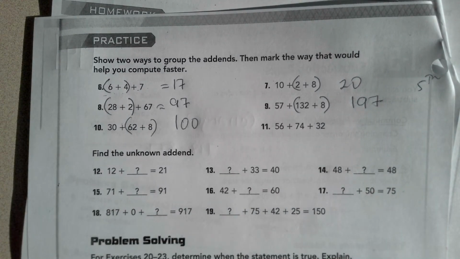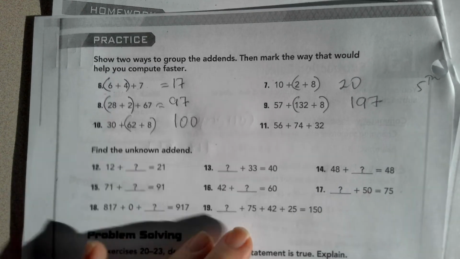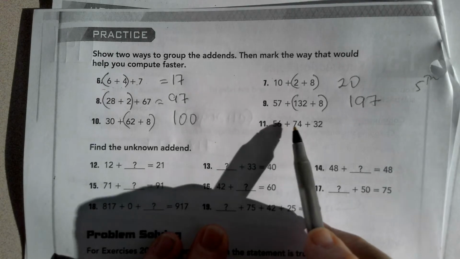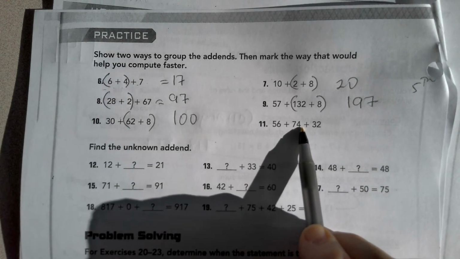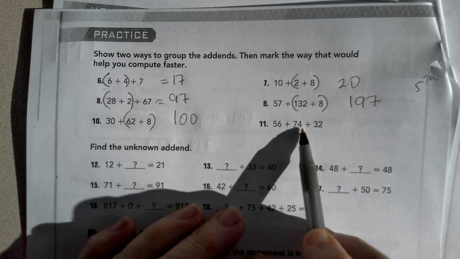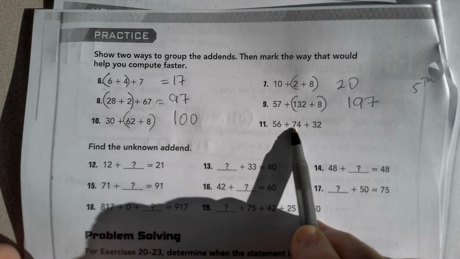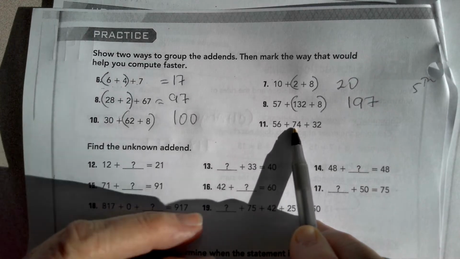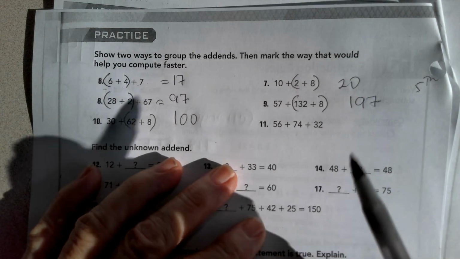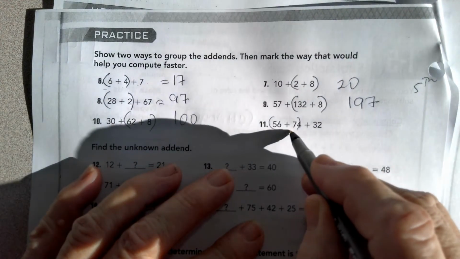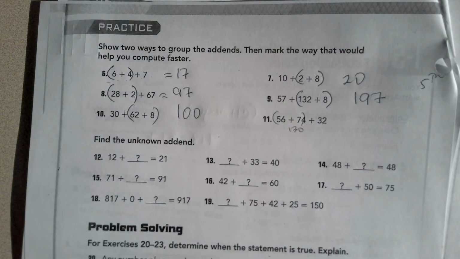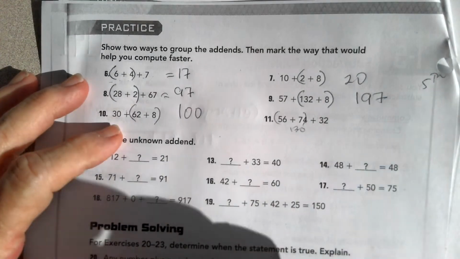All right. Which 2 numbers are compatible on number 11? Which 2 digits? Yes, sir. Go ahead and tell me. 74 and 56. What does 6 and 4 add up to be? 10. Those are the compatible ones. So again, that's going to be 50. Another 50 is 100. Plus 20 more, 120. Plus that 10 is 130. So 130 plus 32 is what? 162.